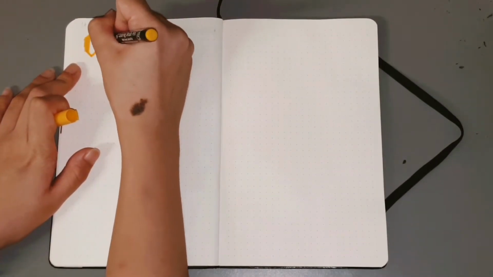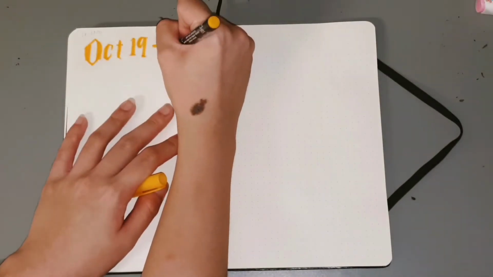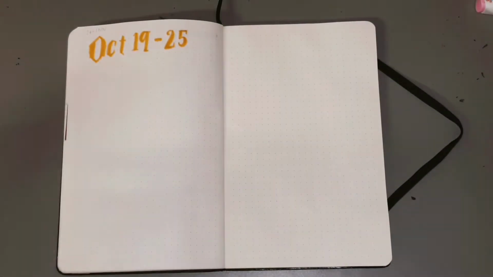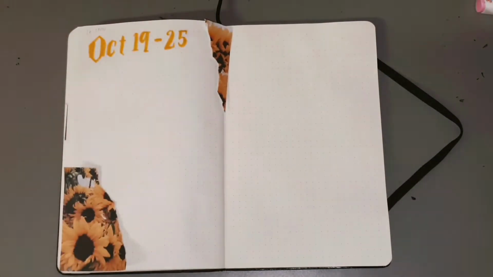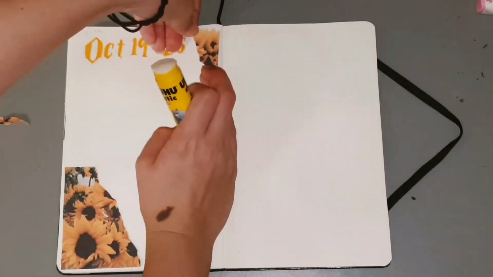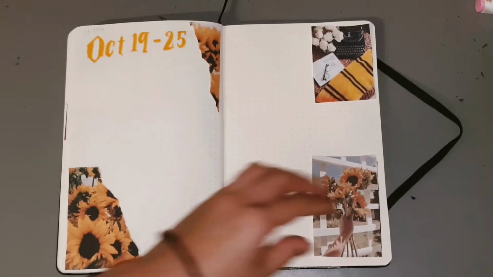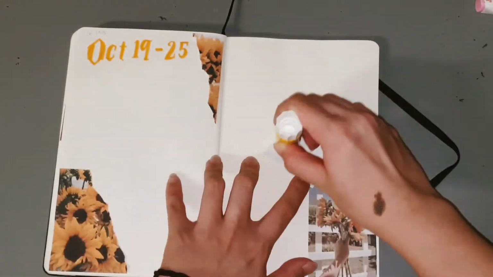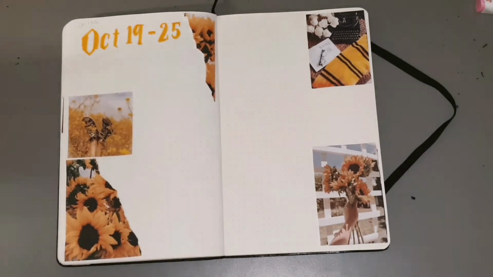Next will be Hufflepuff, and they'll be tracking my October 19 to October 25. Sorry, I was just waiting for my video to load while recording this. I decided to use two different sections of a picture to decorate the page, and I really love how it framed the entire page. And afterwards, I used many other photos that represented Hufflepuff to decorate the entire Hufflepuff section.